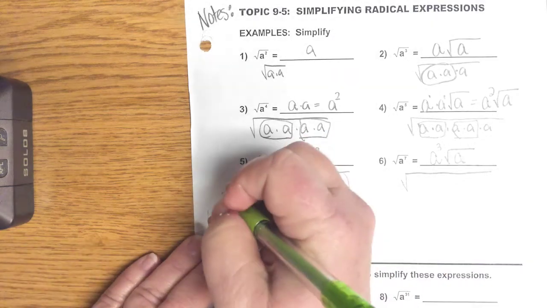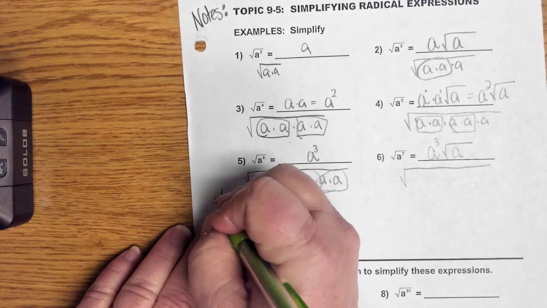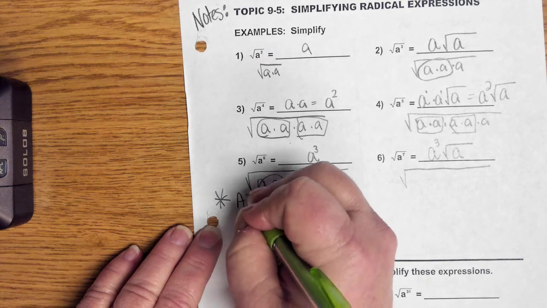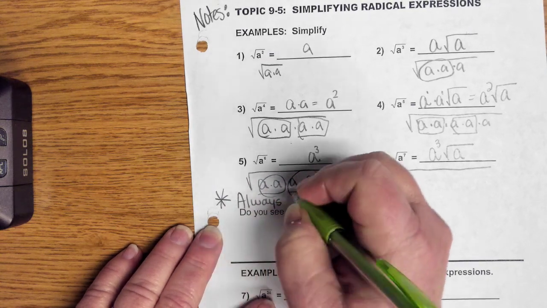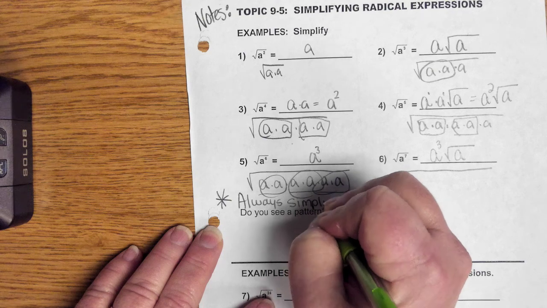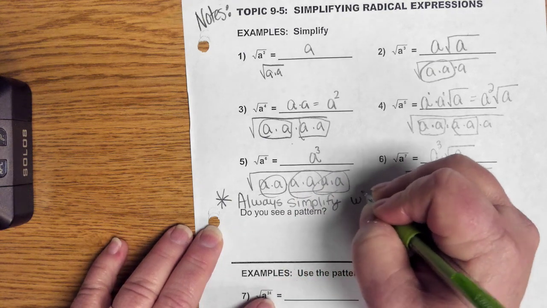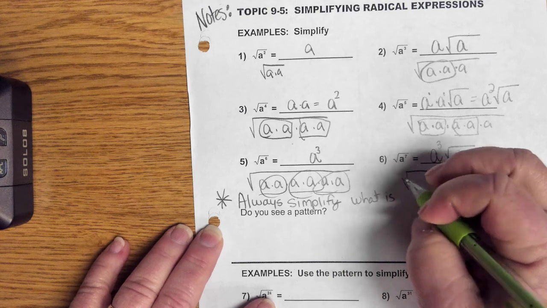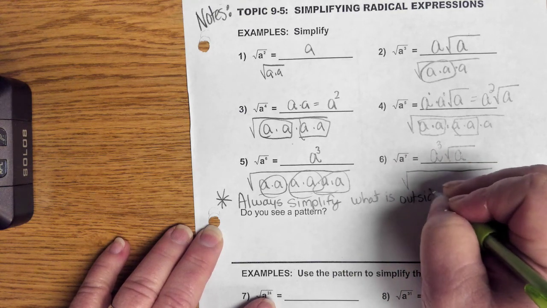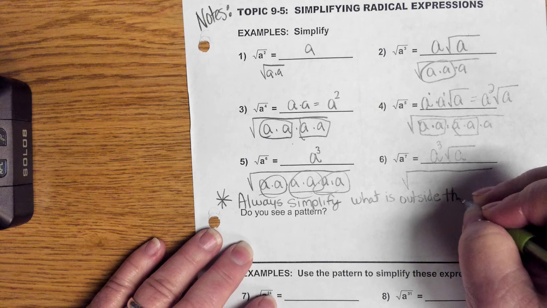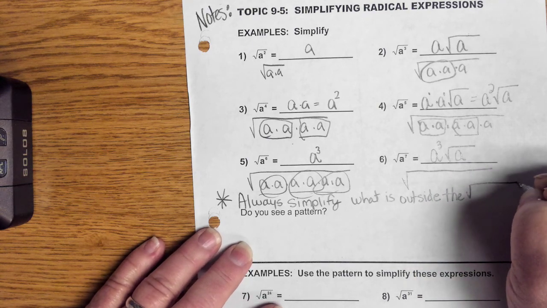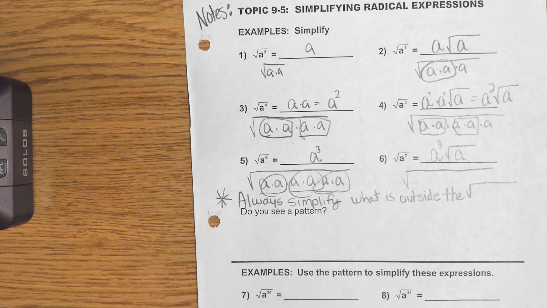Okay? So I guess I want to put a little note here that says, always simplify what is outside the, and what did we call this sign yesterday? The radical sign. So you always want to simplify what's outside the radical sign, and also if you have anything that you're multiplying inside the radical sign also.